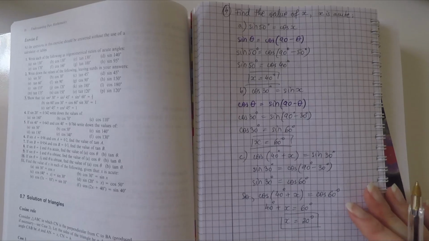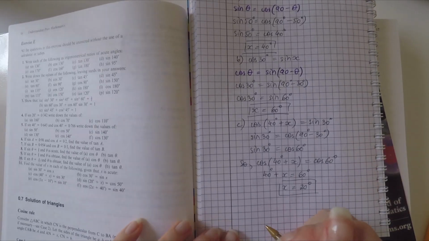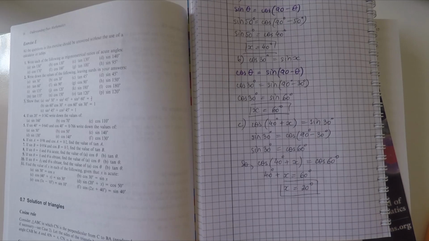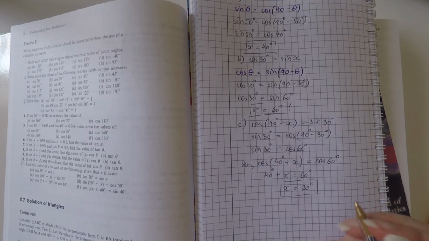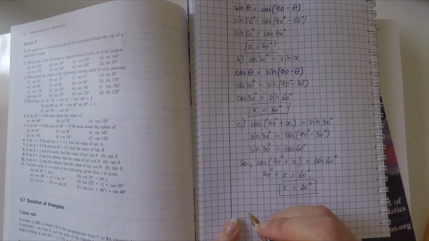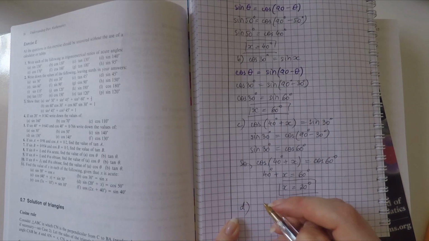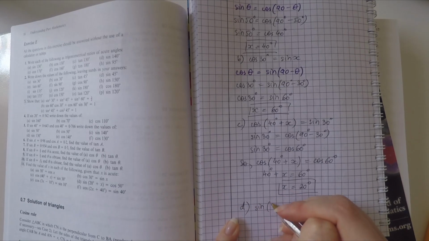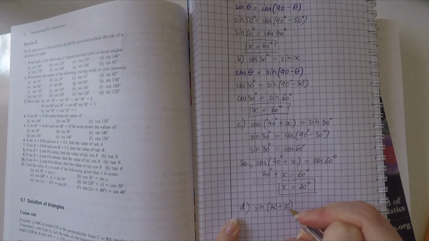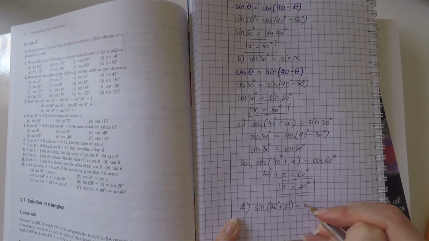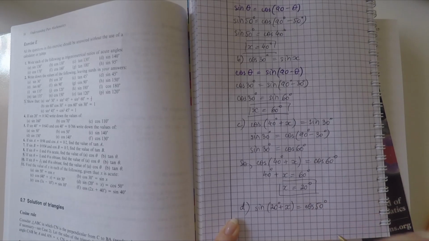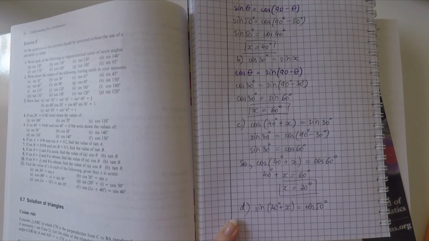Ace. C. I'm doing D. Do I have space for D here? No, but I can start it. Okay, so sine of 20 plus x equals cosine of 50. So I will do the same method as the one I've done on the top.